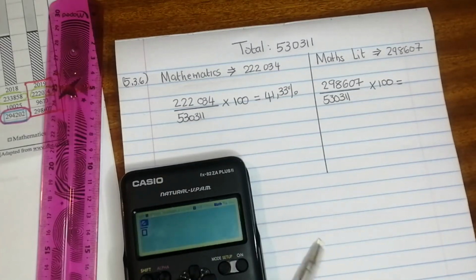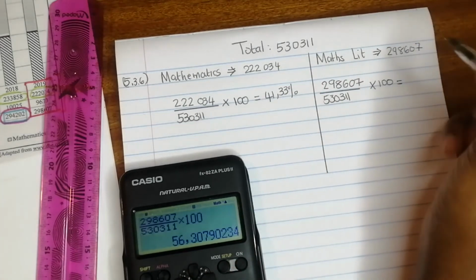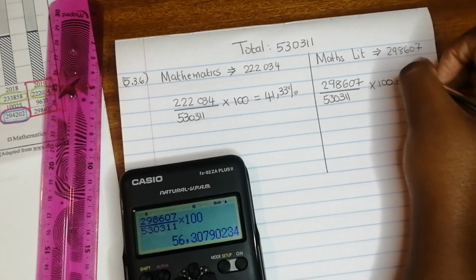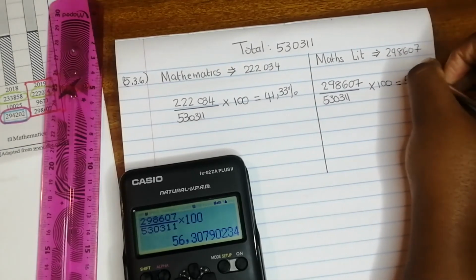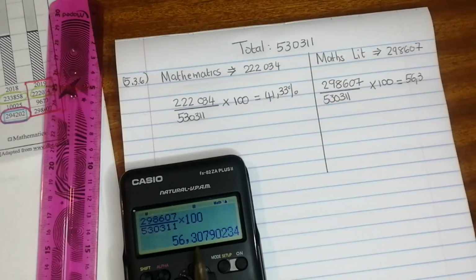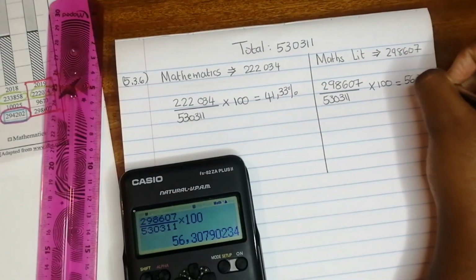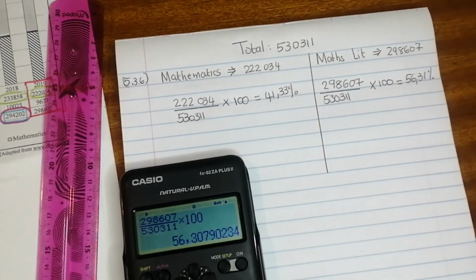So it's going to be 298,607 divided by 530,311 multiplied by 100, which is going to be equal to 56.3. Round it off to 2 decimal places, guys, right? So when you round it off to 2 decimal places, it's going to be 56.31%.